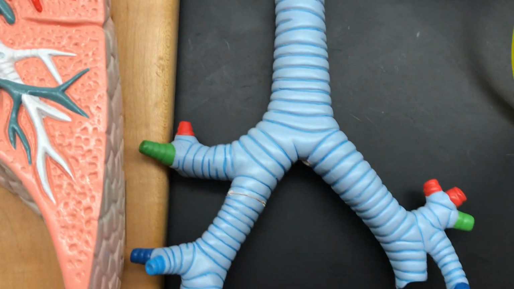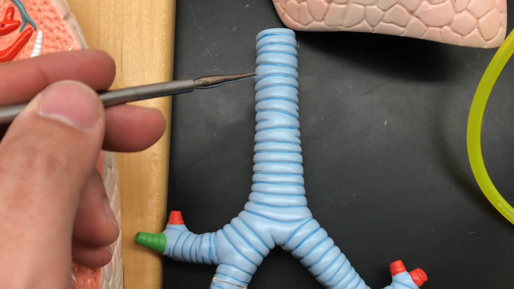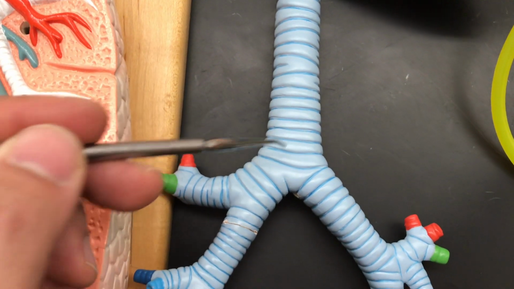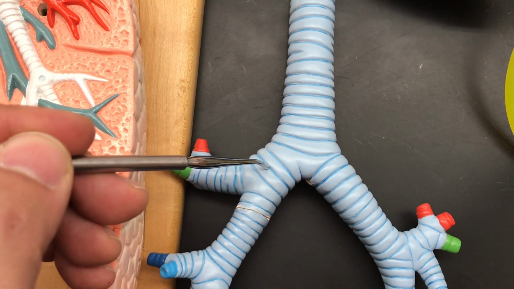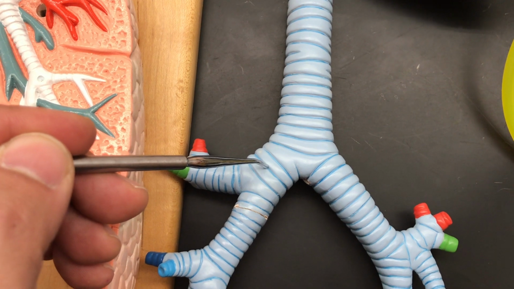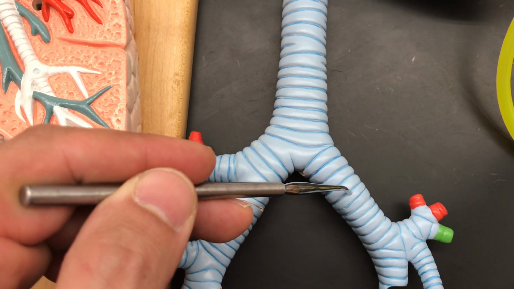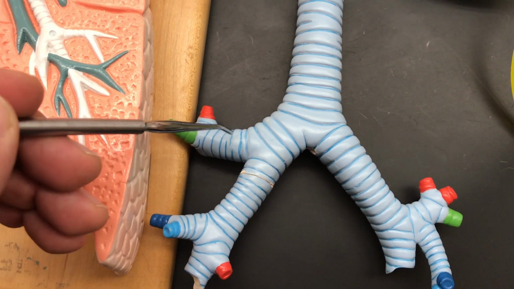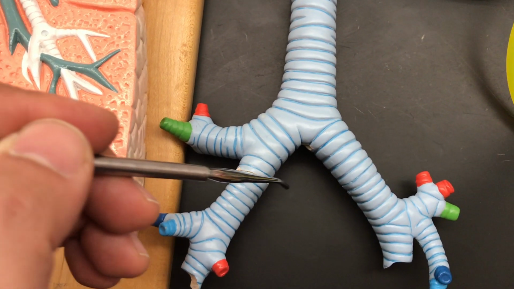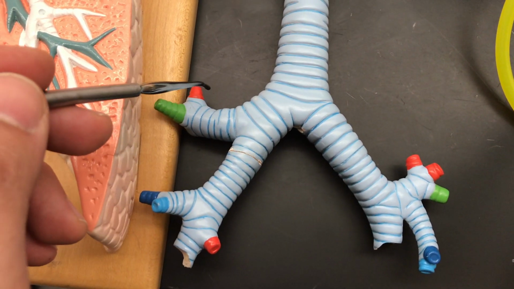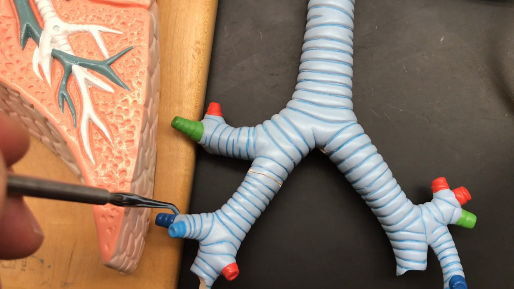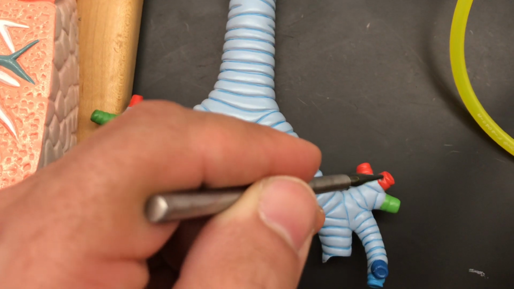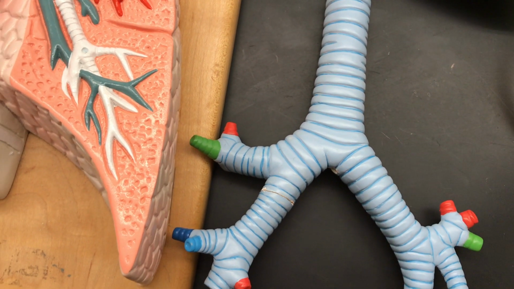Here's another model of the trachea and the bronchi. So trachea, and this is the right primary bronchus, left primary bronchus, secondary bronchi, secondary bronchus, and then what we'd see here, these would be tertiary bronchi, these colored ends there.